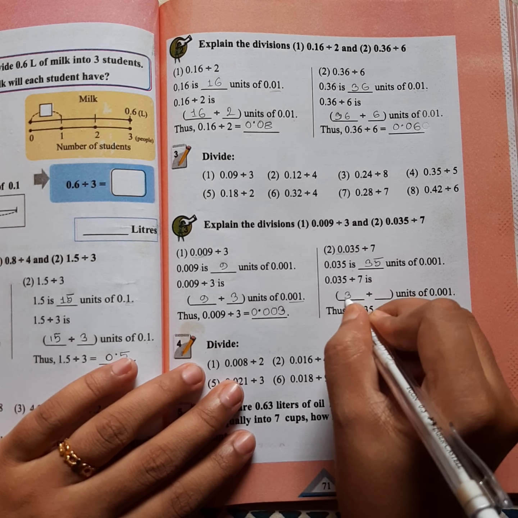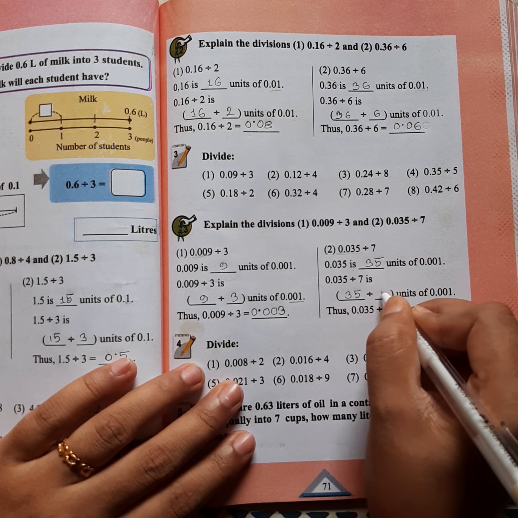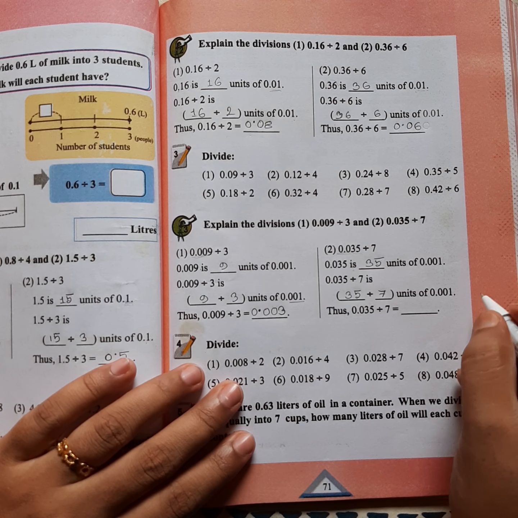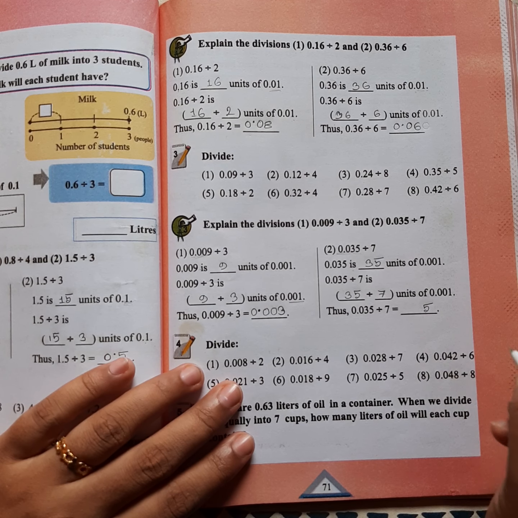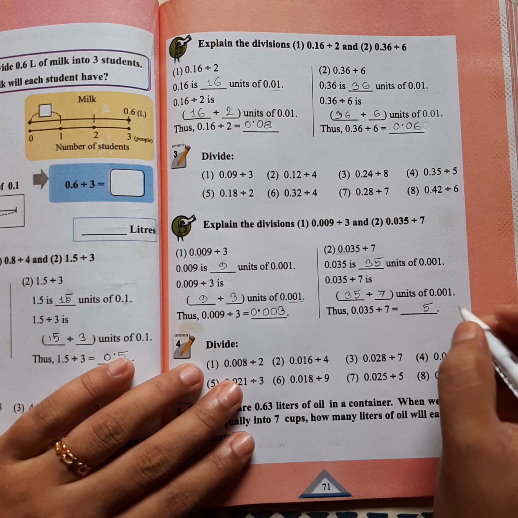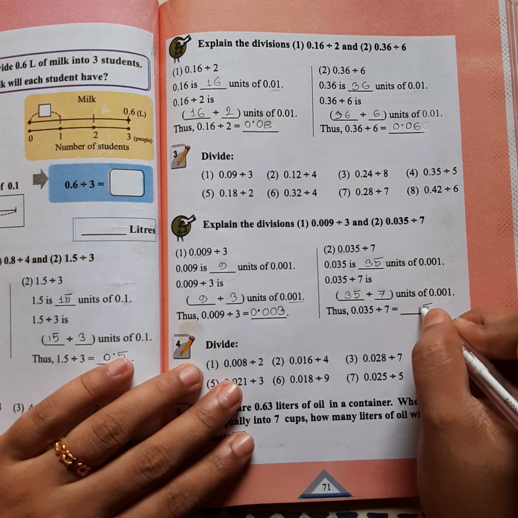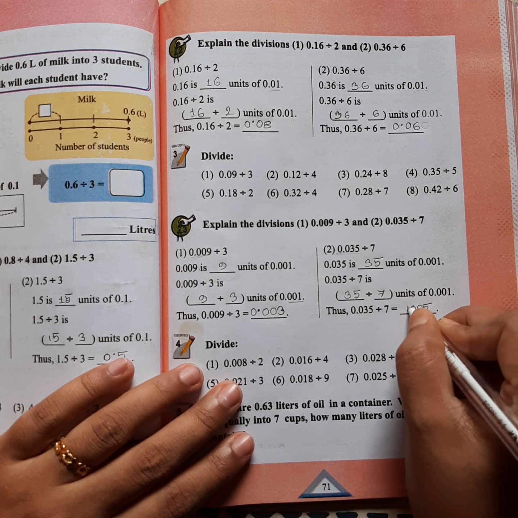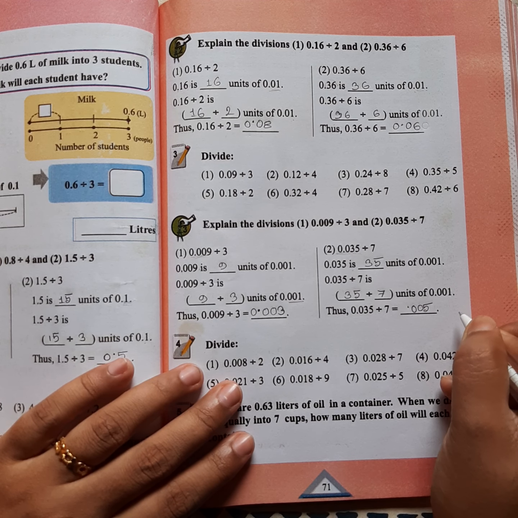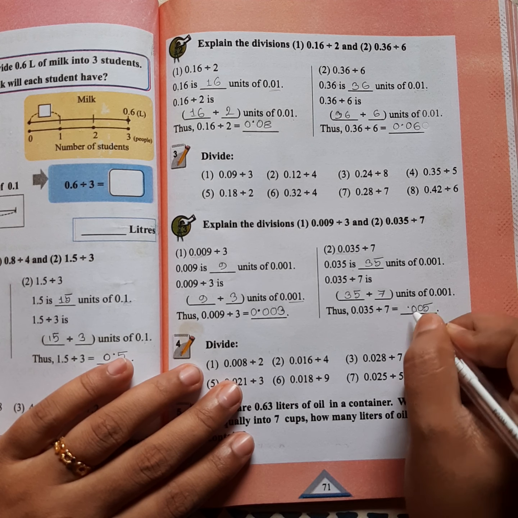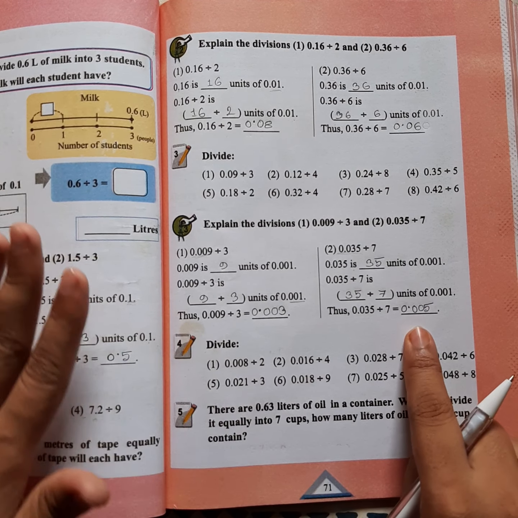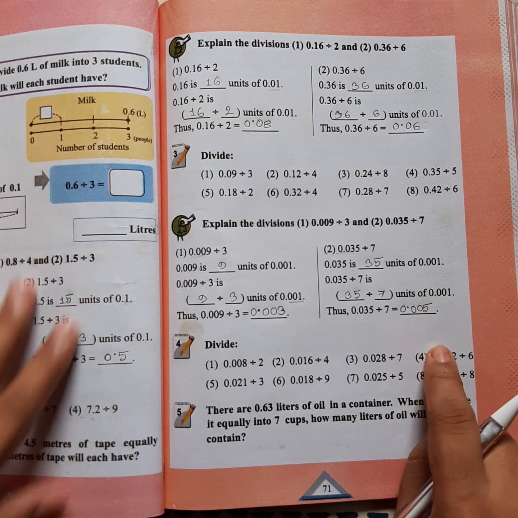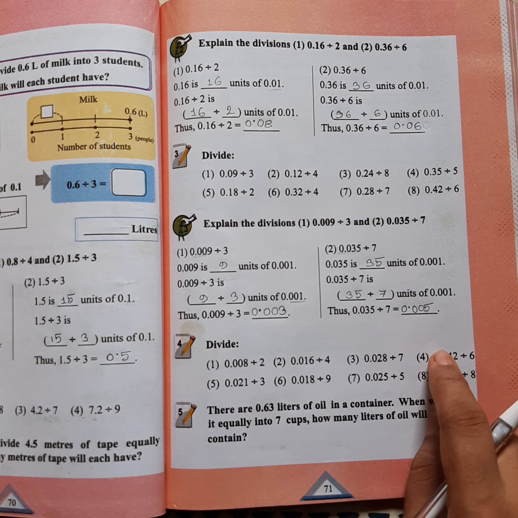So 35 is getting divided by 7, and all of us know the answer. It would be 5, and we need to make it 3 digits. Let's make the 3 digits, and there's the decimal. Can you see? I hope you can see. And this is the math we are doing. Now we will go to the next page.